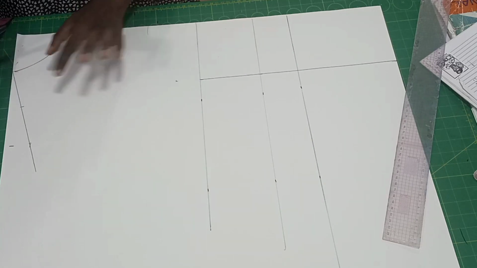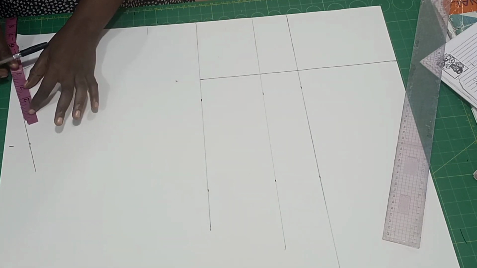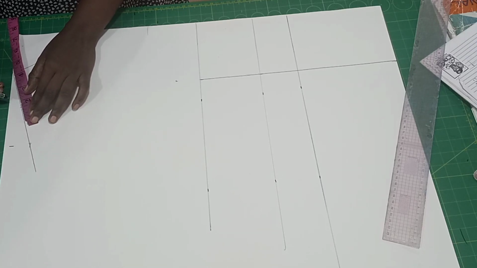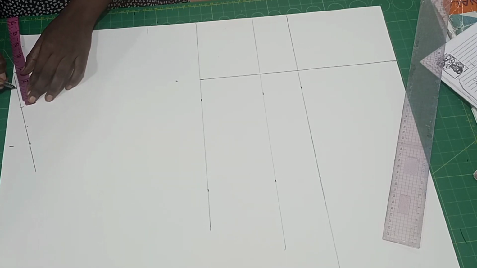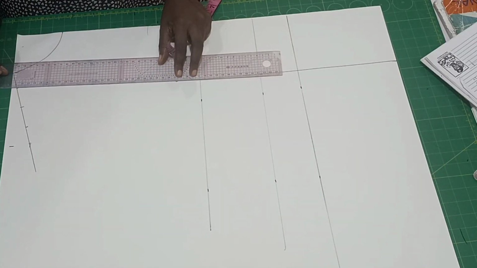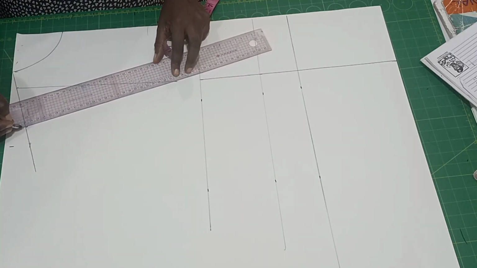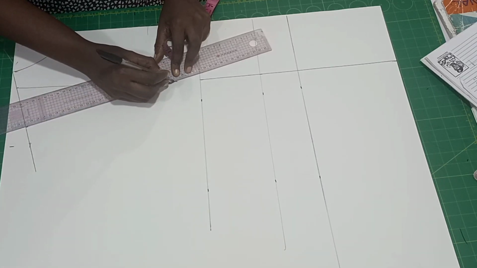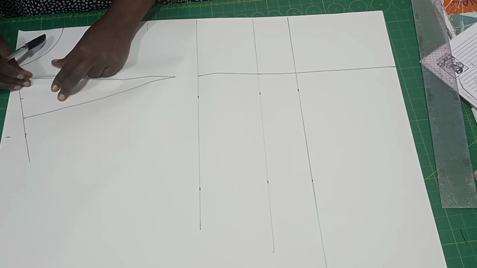Now we're going to be using 3 inches for the shoulder dart of this client. Because the bust is from 40 upward, you use 3 inches. So you divide it by 2, you get 1.5, and you put it on both sides in between the midpoint of the shoulder. Can you see what I'm doing? Now you're going to connect it to the 1.5 inch, just the way you see me doing, like that. So for a bust of 40 downward, you are going to use 2.5.